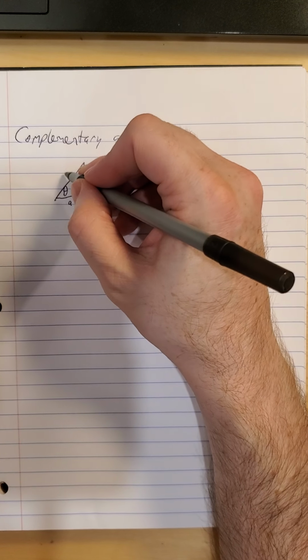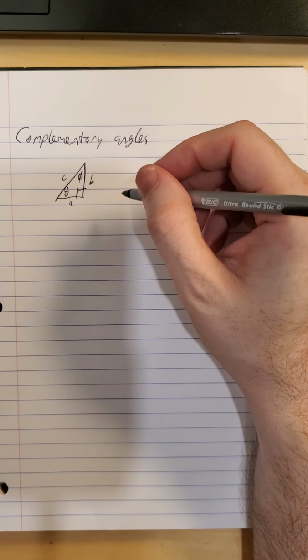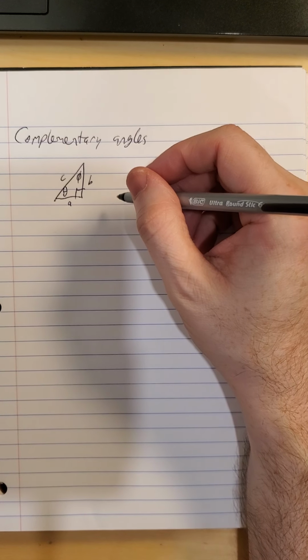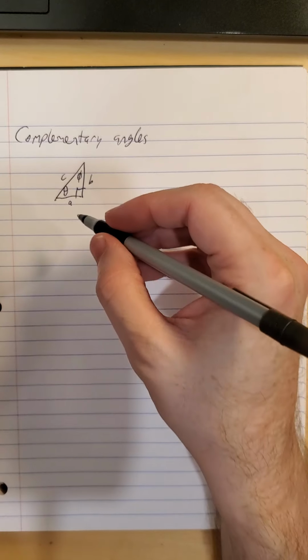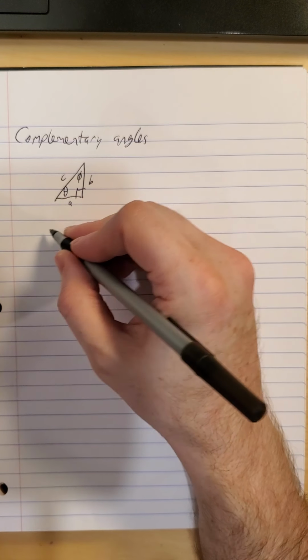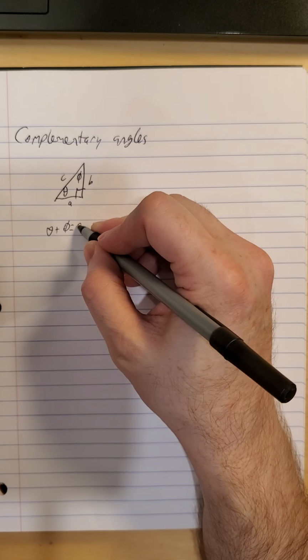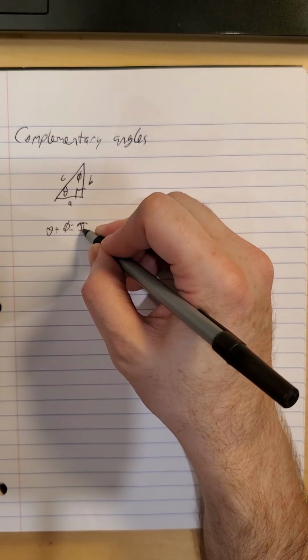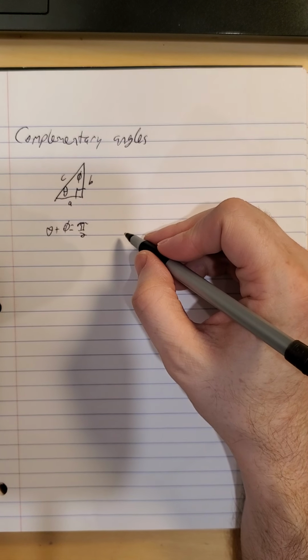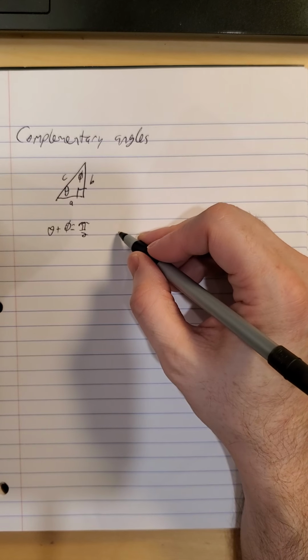We have sides A, B, and C. C is opposite the right angle, theta is opposite B, and phi is opposite side A. Since we're in a right triangle, we know that theta plus phi is worth pi over 2, or 90 degrees, i.e. they are complementary angles.